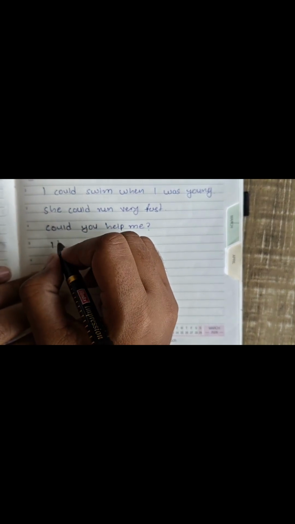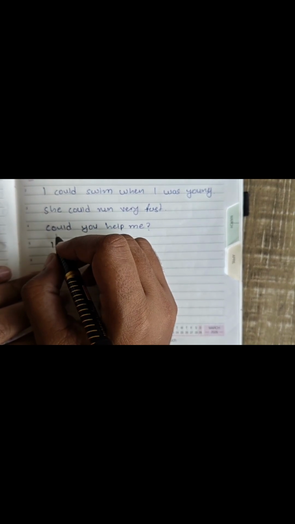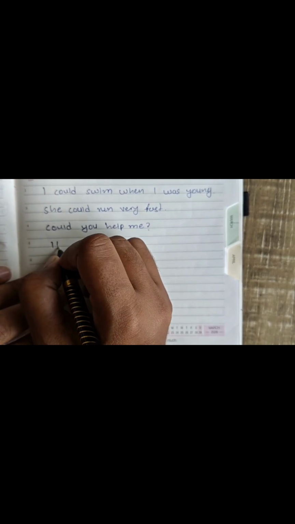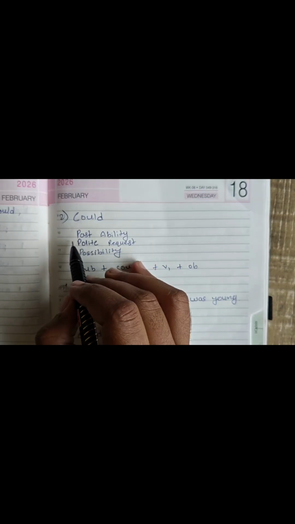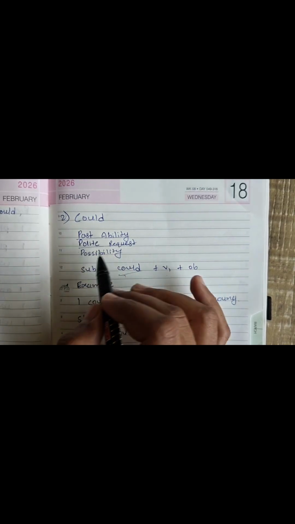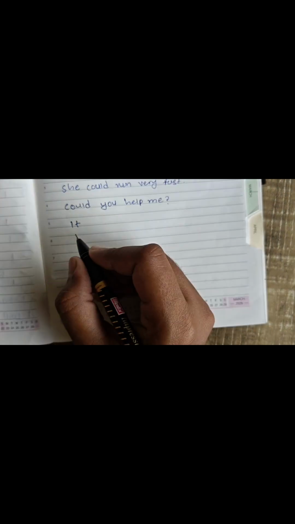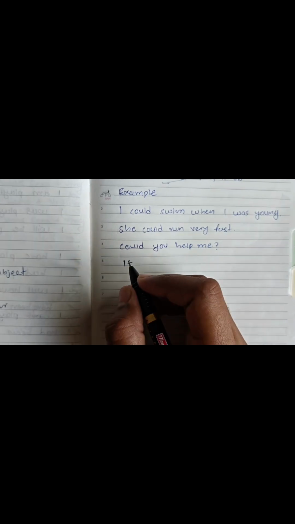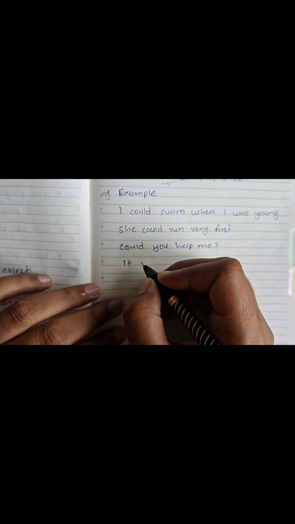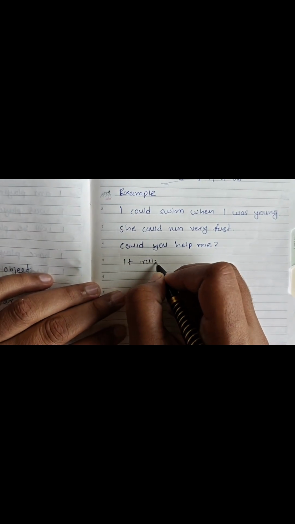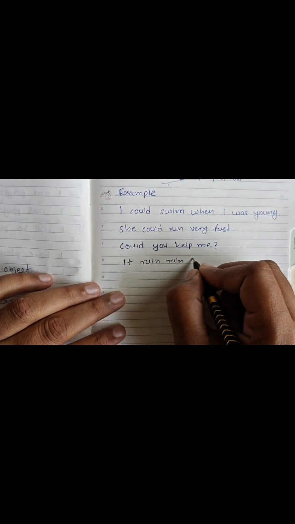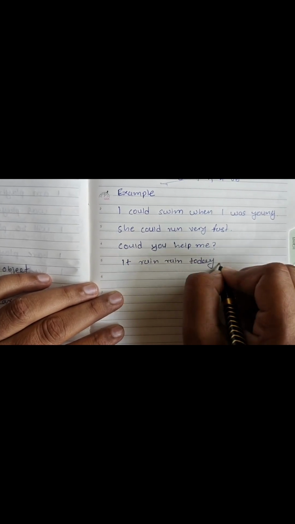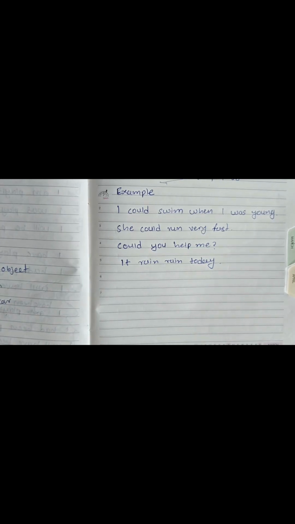इट कुड रेन टुडे. आज बारिश हो सकती है. Means I have already told you that we are using this for telling past abilities, polite requests and possibilities. So here this sentence is showing possibility. It could rain today. Okay. आज बारिश हो सकती है. It could rain today. This is showing the possibility.